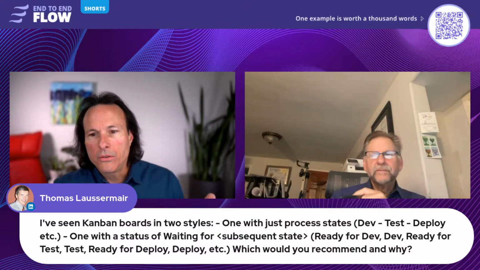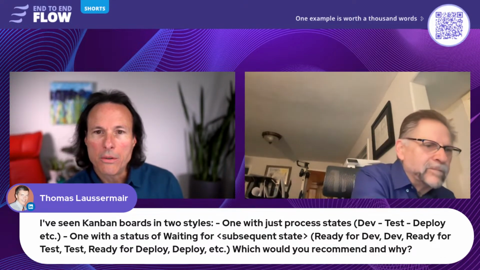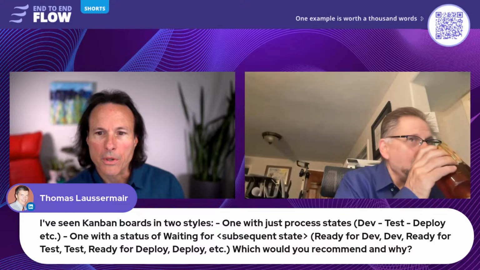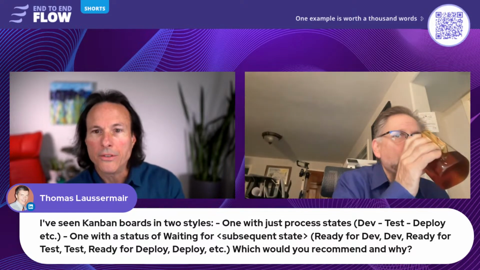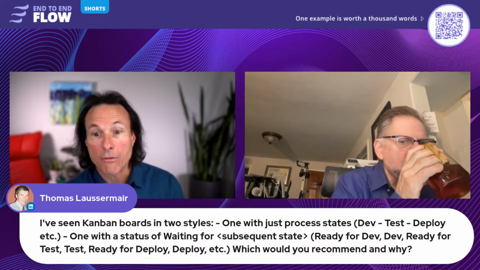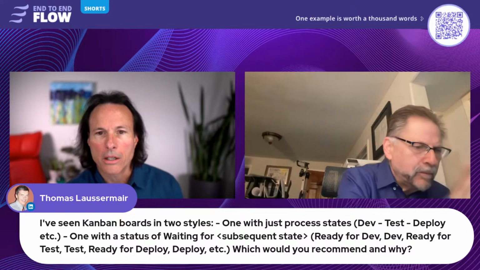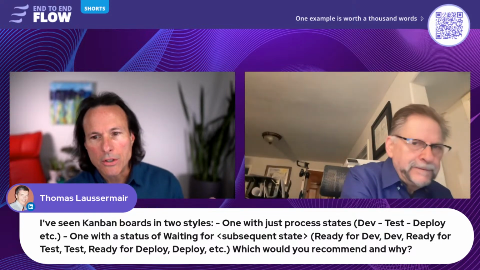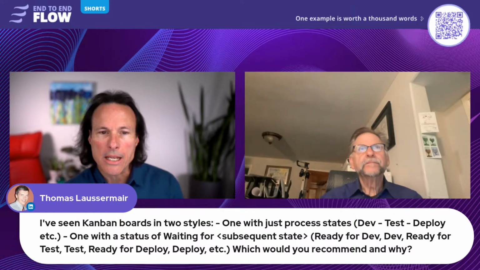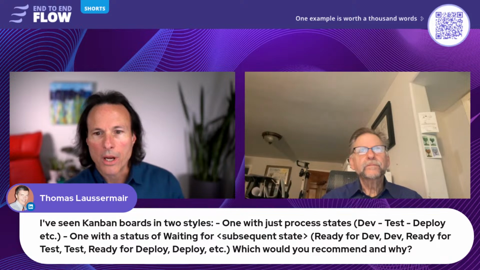For one, what we want to do is have explicit agreements for what it means to be in dev. And dev shouldn't just mean, if we're talking about software or a digital product, writing code. It should cover all of the things that are needed, so that when that work item, if we're talking about a story, is ready for test, we can actually do the testing.